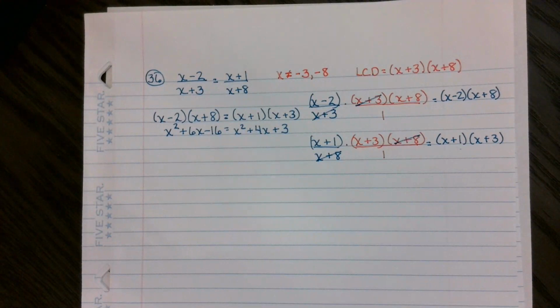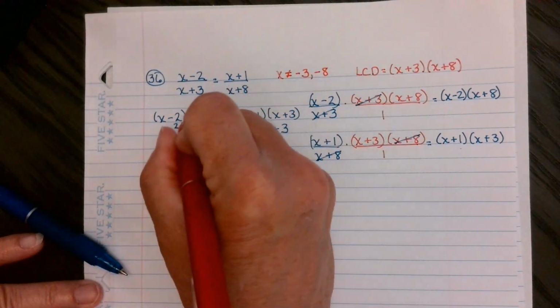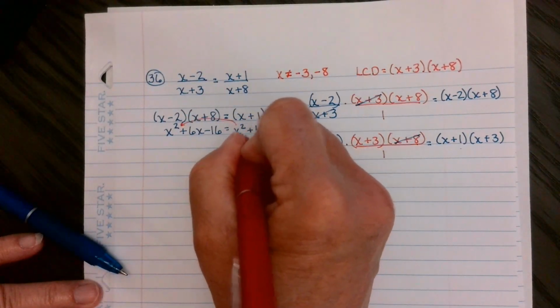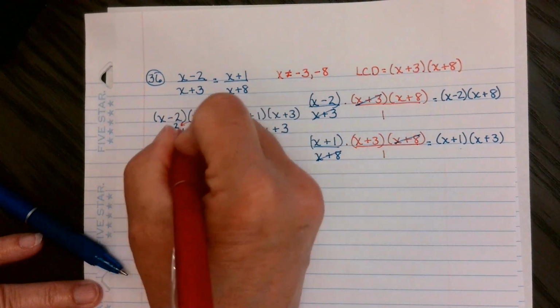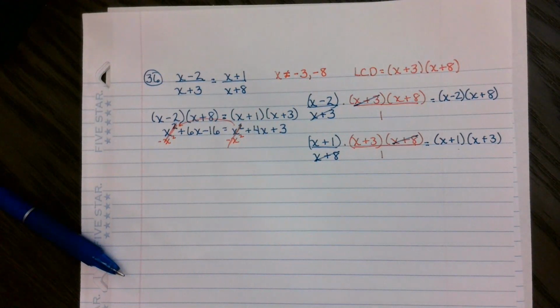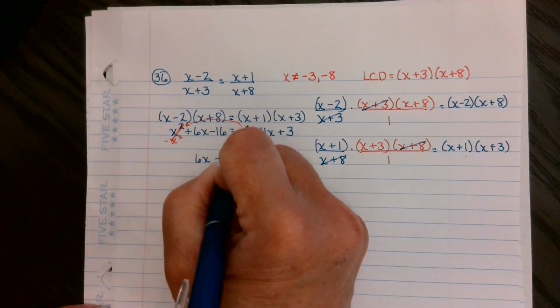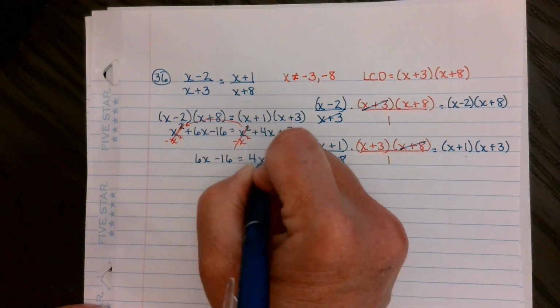Okay, I've got to get all my letters to one side, all my numbers to the other. Actually, watch what happens. I'm going to take this over here, so I'm going to subtract it. Okay, that makes that, and that disappears. So now all I have is my x's and my numbers. Okay, so at this point, I have 6x minus 16, and I have 4x plus 3.